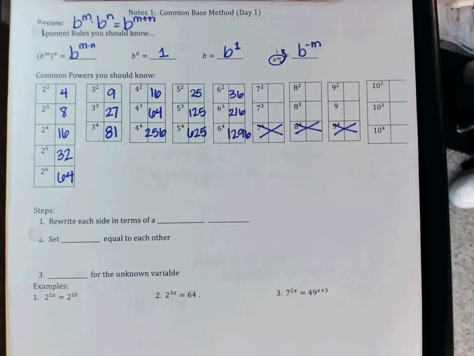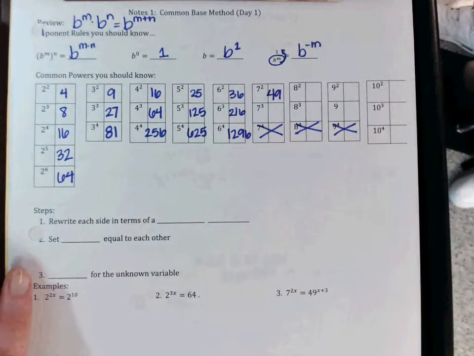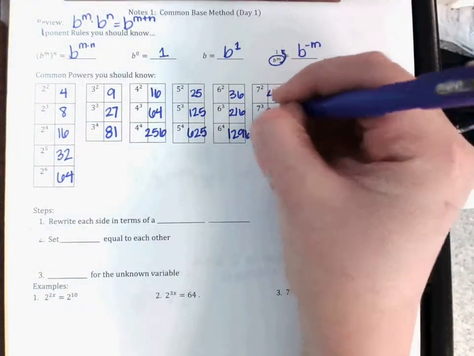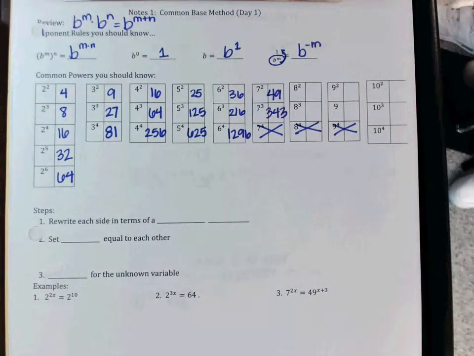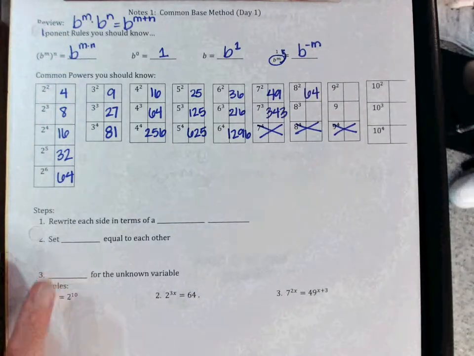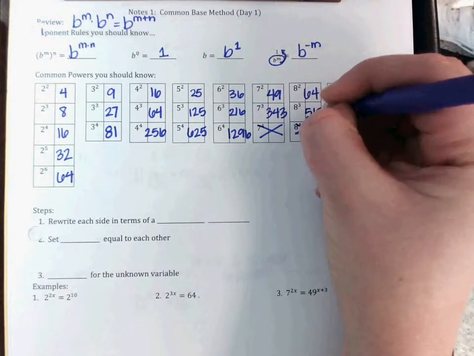Okay, so now let's do our 7. So 7 squared is 7 times 7. Okay, what about times 1 more 7? 343. Okay, next one, 8 squared is 64. And then what's 64 times 1 more 8? 512.